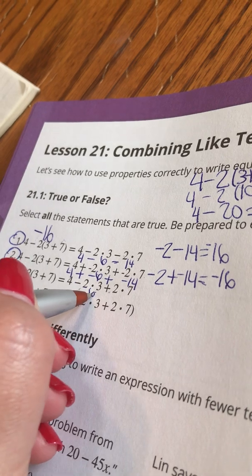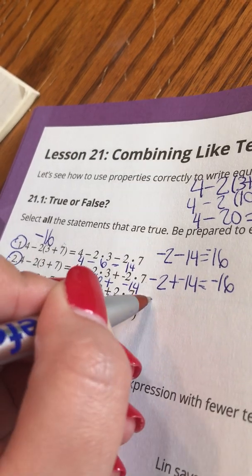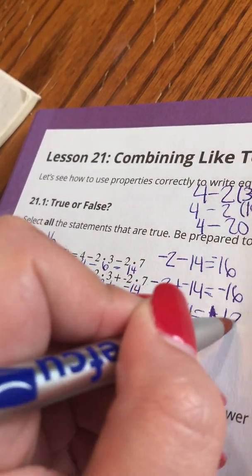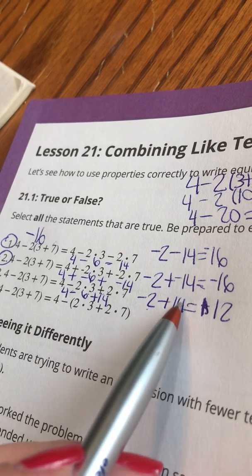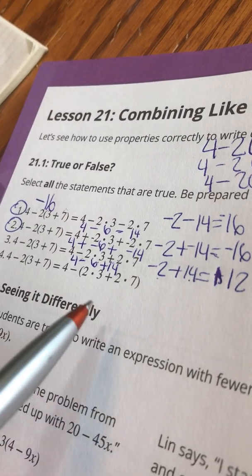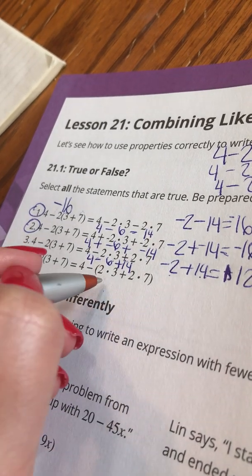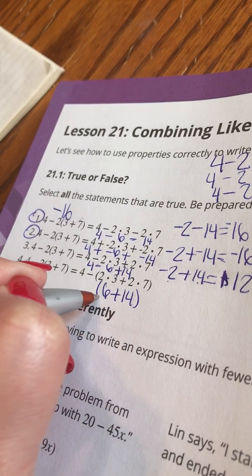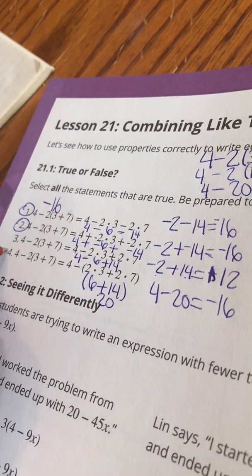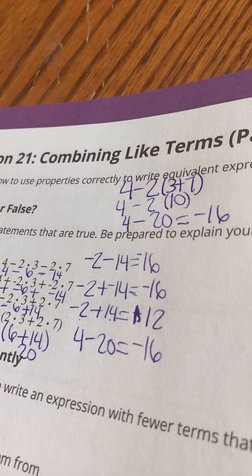So 2 times 3 is 6. Bring down your 4 minus. Plus 2 times 7 is 14. 4 minus 6 is negative 2. Plus 14 will end up giving you a positive 12, because it's 14 subtracting the 2 and keeping the sign of the bigger number. So that's not true. So for right here, you have to do the parentheses first, but inside the parentheses, you have to multiply first. So you have 6 plus 14 inside those parentheses, which is 20. So 4 minus 20 is negative 16. So that one's true. So this one's almost like how we did right here. Kind of. Not really, but.